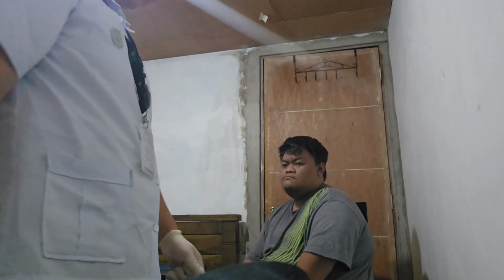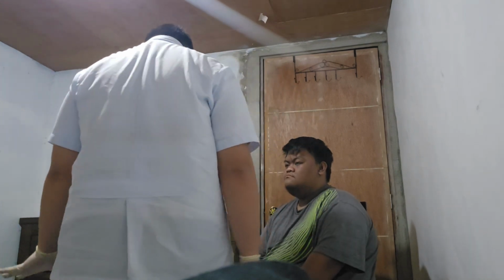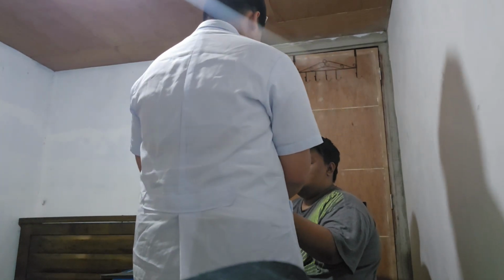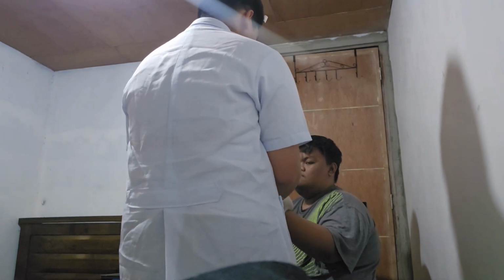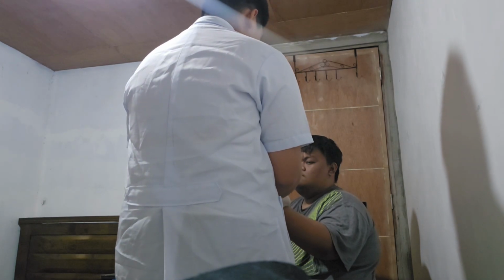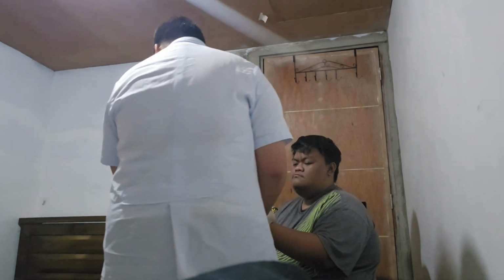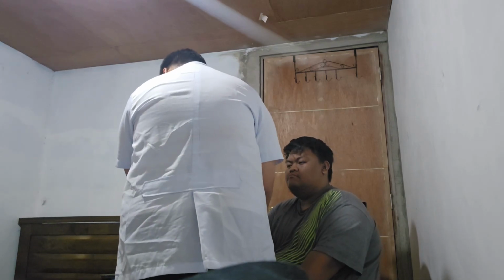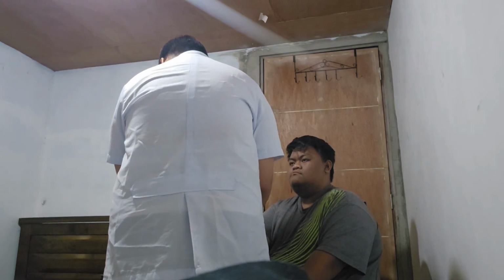Then we'll proceed by assessing the muscle strength for hands flexion. Here, sir, hawak niyo po to, then i-force niyo po siya pataas. Okay? Baba siya. 1, 2, 3. Bababa po siya ng 1, 2, 3. Then the other. 1, 2, 3.